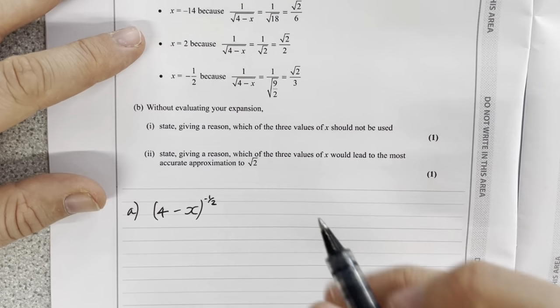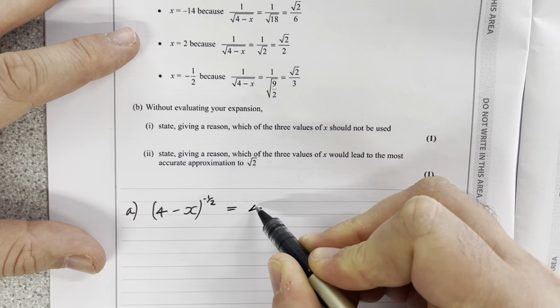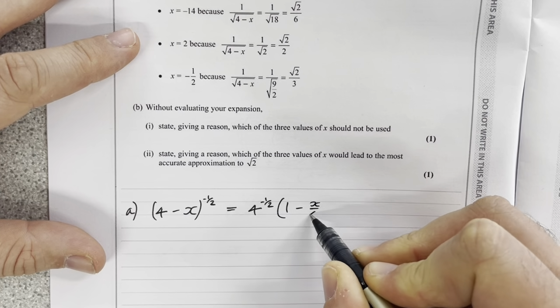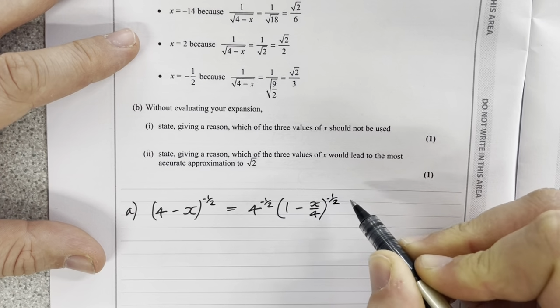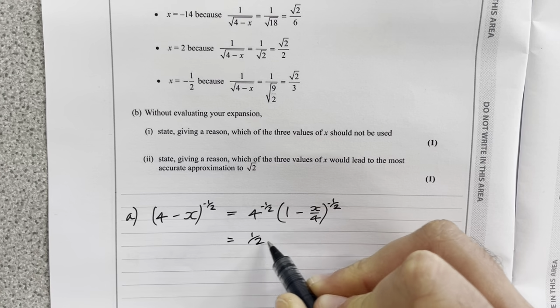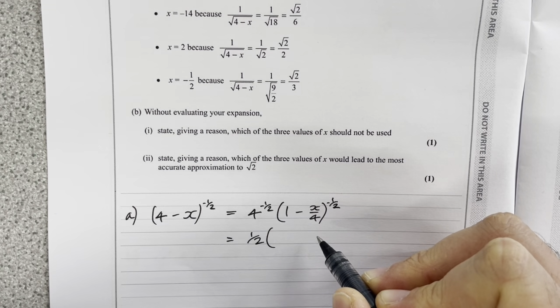The problem is the binomial expansion formula has to have a 1 here, so we're going to pull out the 4 first of all, so it's going to be 4 to the negative 1/2 into 1 minus x over 4 to the negative 1/2. That is just 1/2. Okay, you can evaluate that. And then this is what we're going to use the binomial expansion formula on.